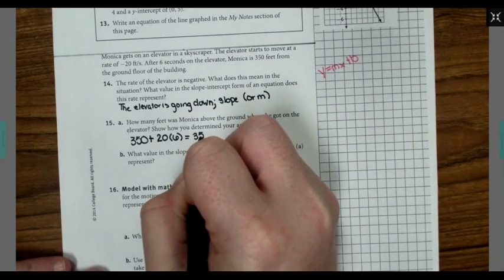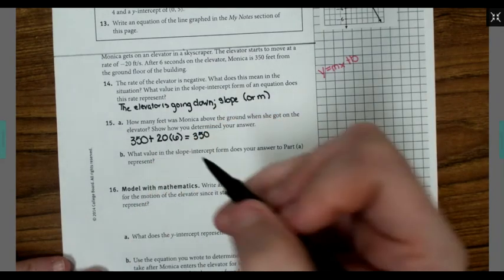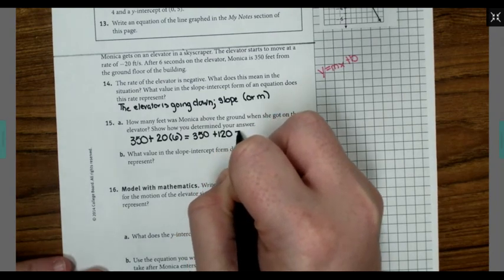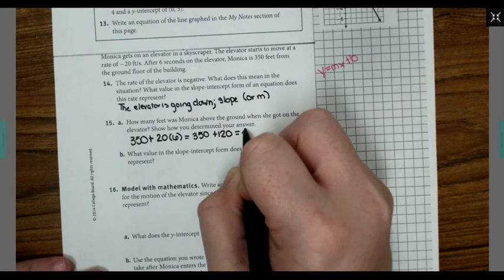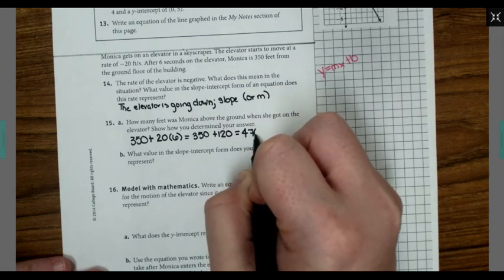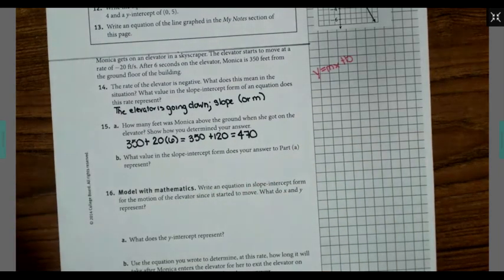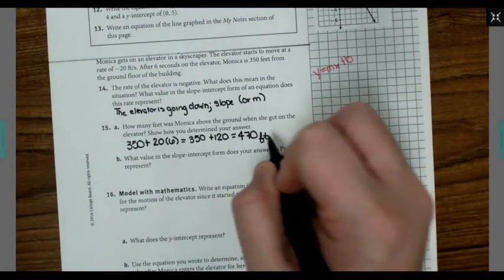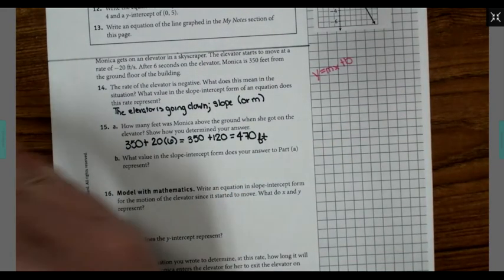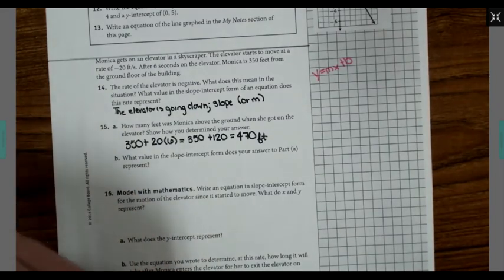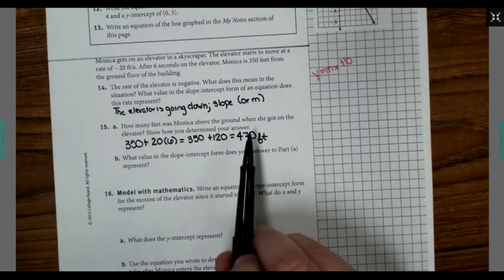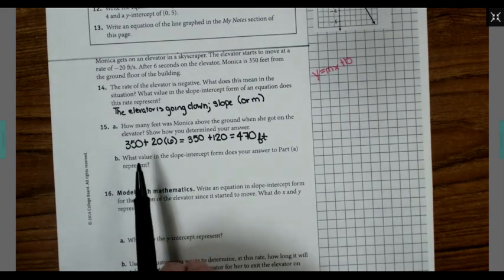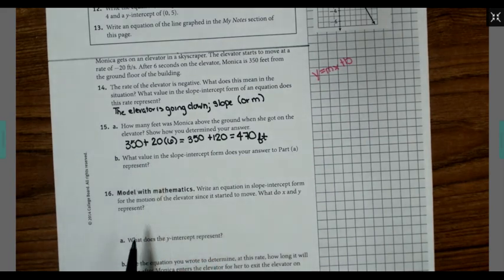Well, 6 times 20 is 120. I'm thinking that when she got on the elevator, she started out at 470 feet. Because remember, as seconds pass, we're going down. So after 6 seconds have passed, she's now 350 feet above the ground.